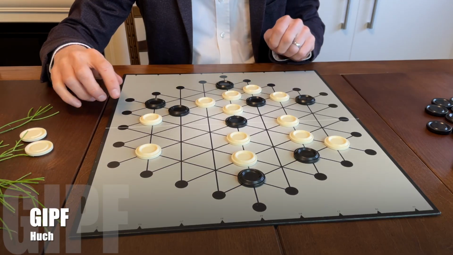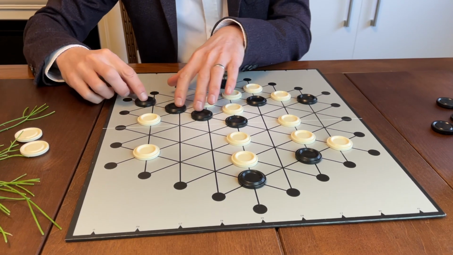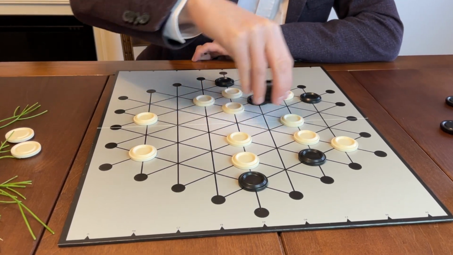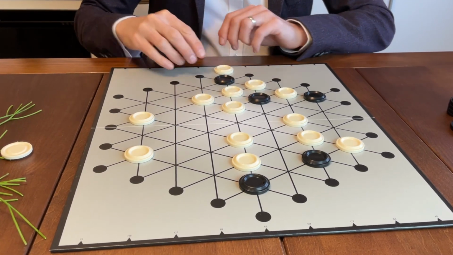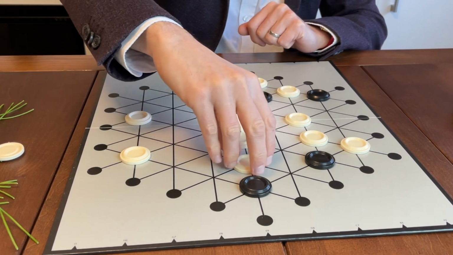Gipf utilises a similar mechanism, whereby playing pieces are pushed onto the triangular grid from the edges, moving any other pieces in their path. As with Quixo, this can create chains of matching coloured pieces, but in Gipf, these pieces are returned to their owner, eliminating any connected pieces of their opponents along the way.